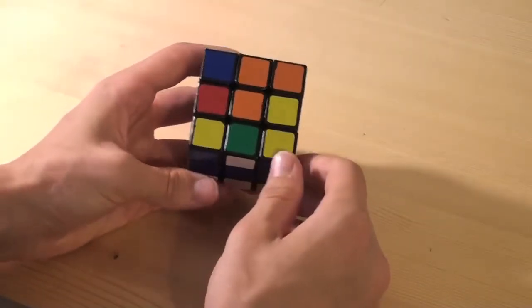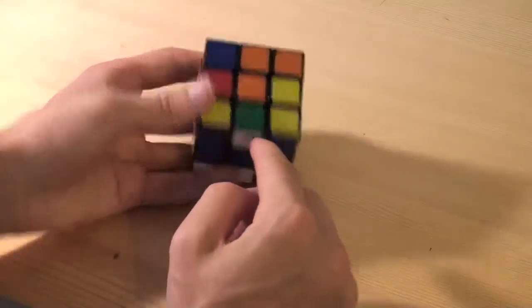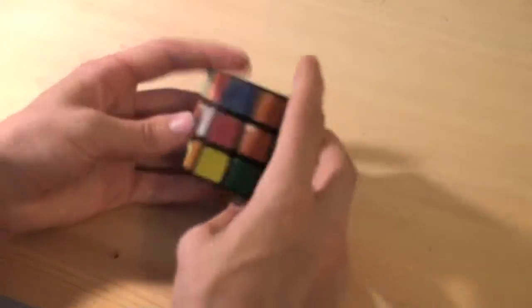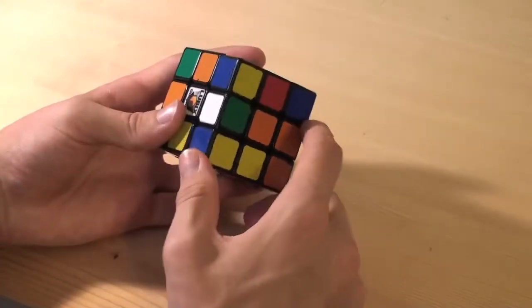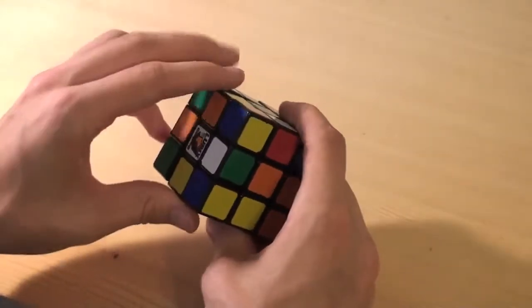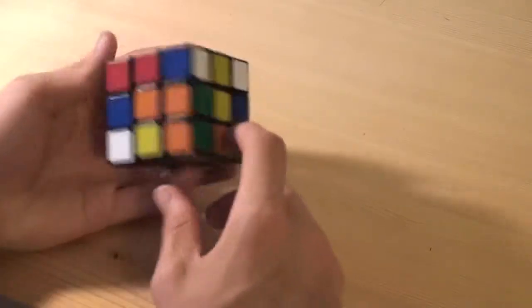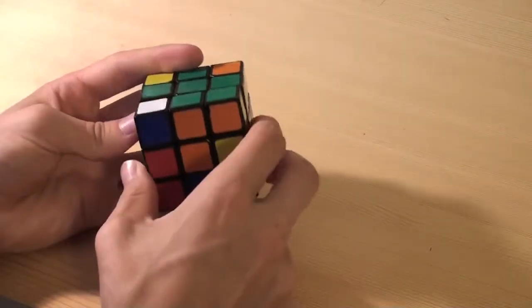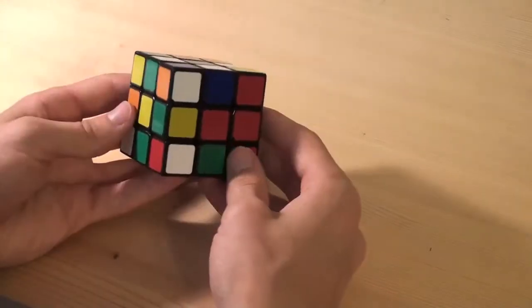Alright, here's another strange situation. You got the green on the front this time, while the white is on the bottom. So this, you just turn this face up, so it orients white with white. Then turn the white face up, so now you got green and white. And then just reset this, like so. And now you have the green cross.